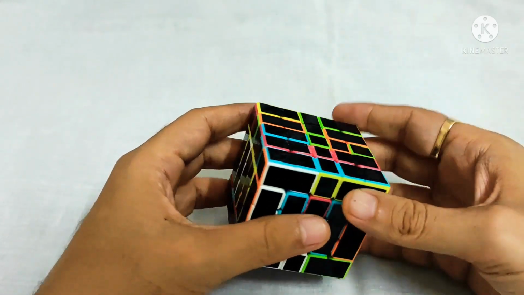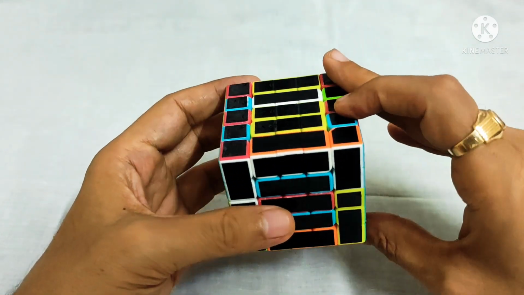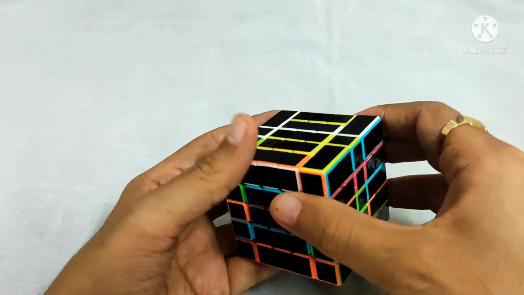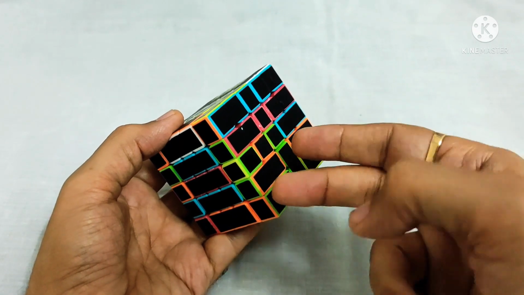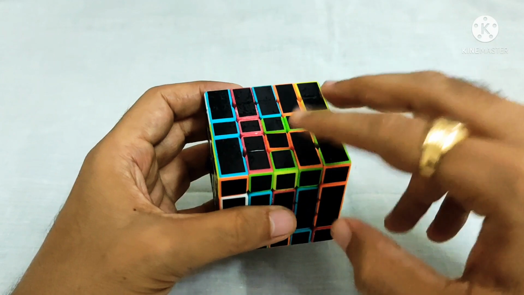I mean, from here if you look at it, if it is like this, then we have to swap these two. So these two will swap and it will be positioned properly.